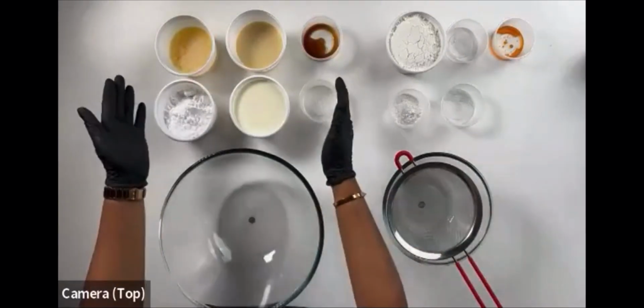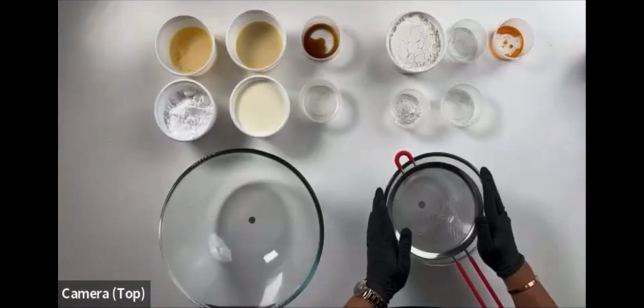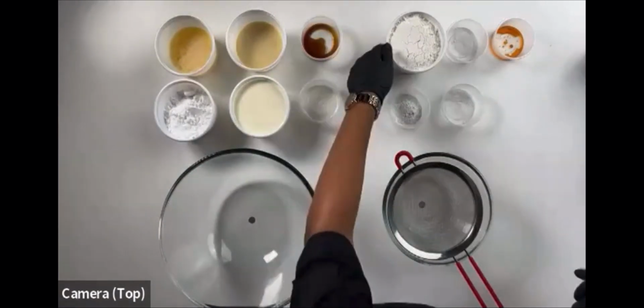The method for most of the cakes is quite simple. Here you have all the wet ingredients and here you have all the dry ingredients. We first start with dry ingredients in a small bowl. Take a small bowl and add in all the dry ingredients.